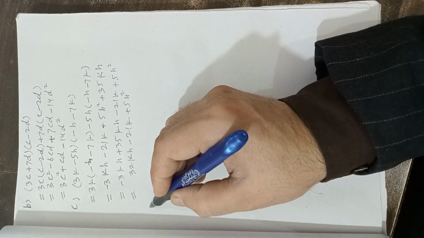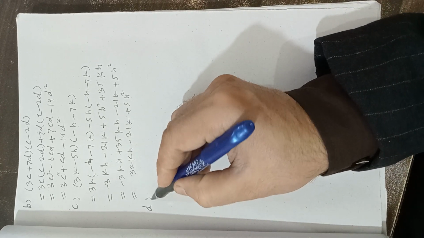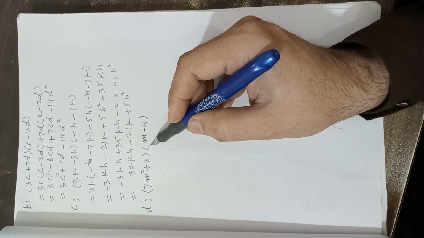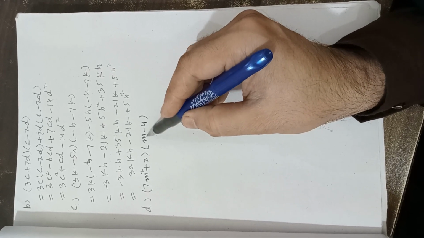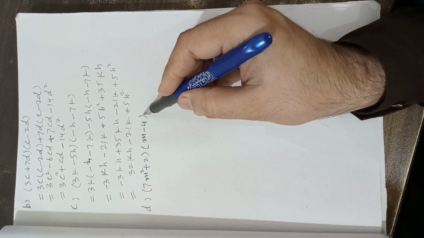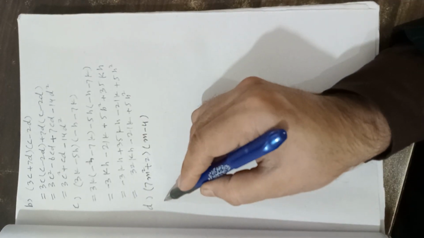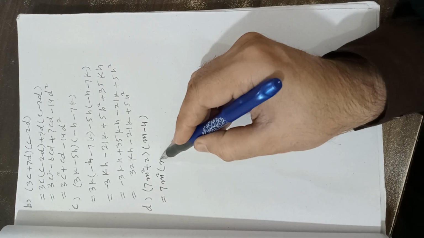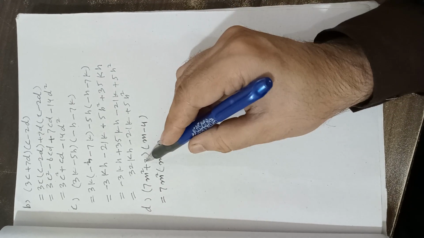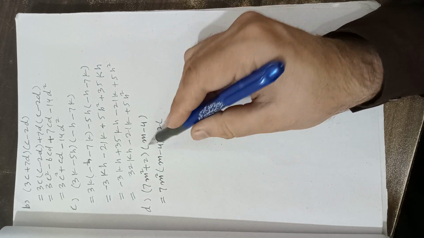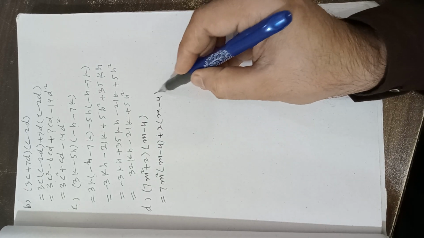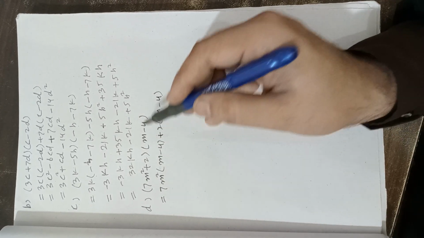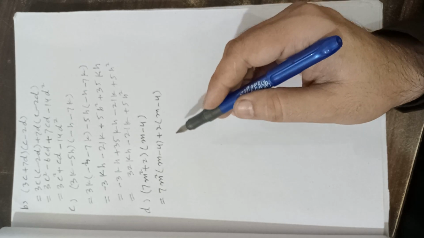Then there is D part. The D part is 7m square plus 2 into m minus 4 bracket close. Now you will write 7m square out and this whole in the bracket. Again you will write plus 2 here and this whole term inside the bracket. You will split the first term and you will write the second term in the bracket.